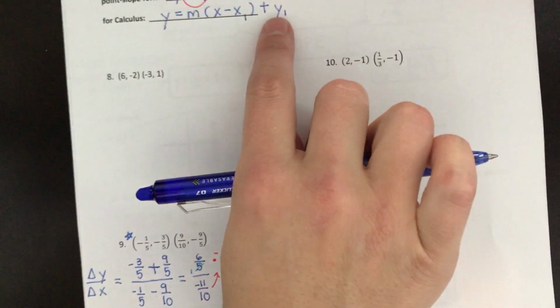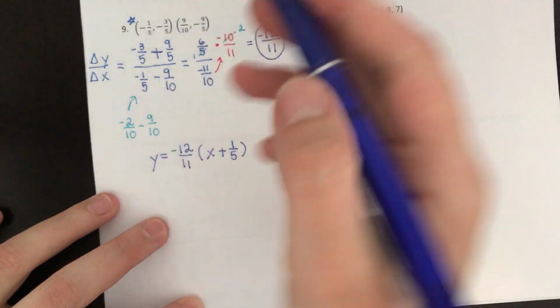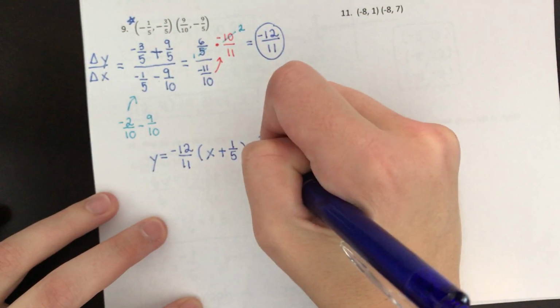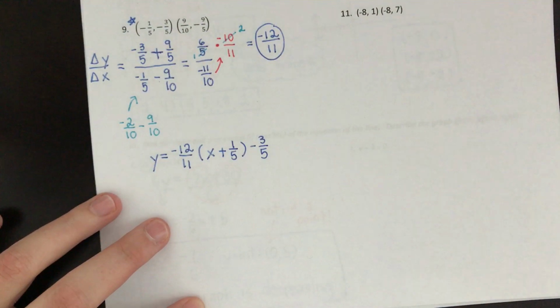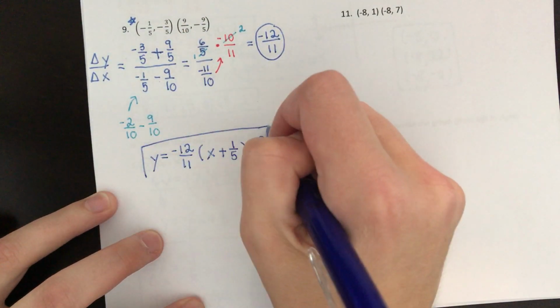And then remember at the end here, we just tack on the y value. So in this case, minus 3/5. So I used that first point. And then that's your answer for that one.